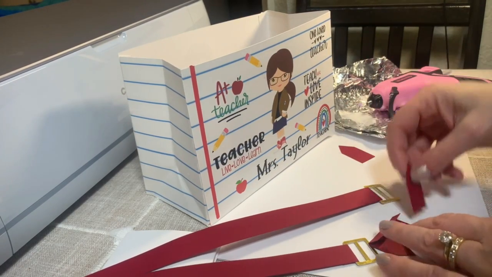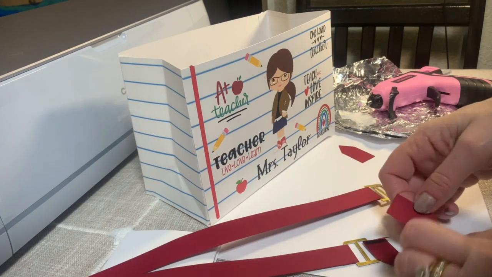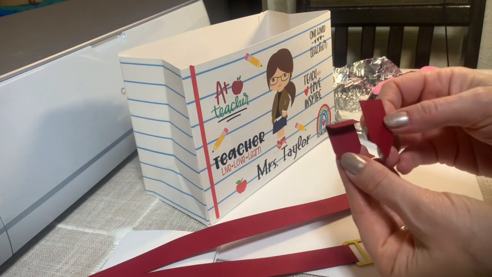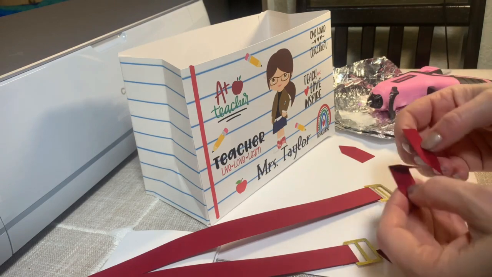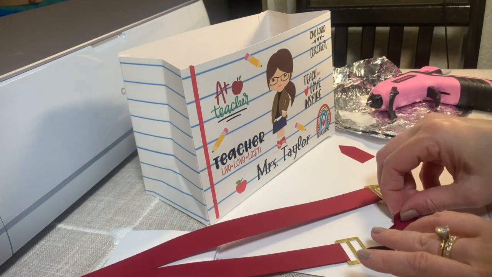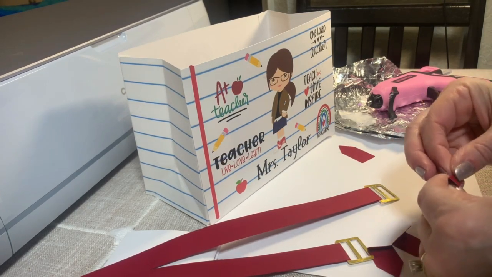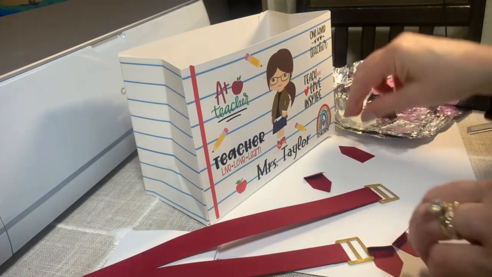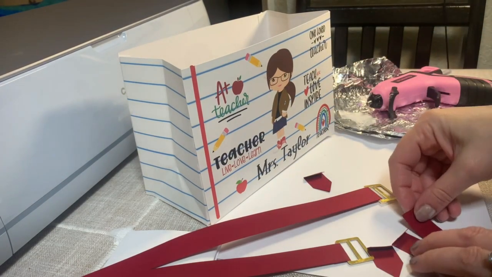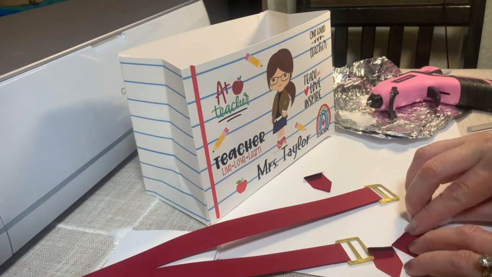And all I'm doing is just kind of lining these up together. And I'm just matching the little part where the triangle is, and I'm just going to fold it down just to make sure they're the same height. And we're going to do the exact same thing with this one.